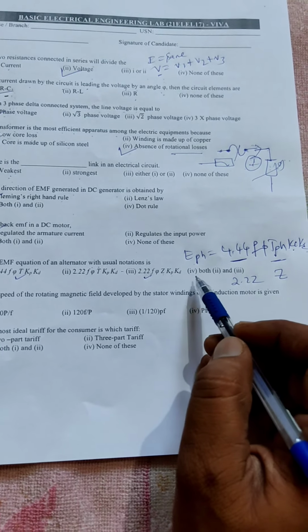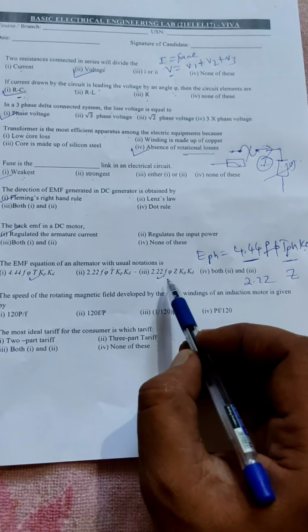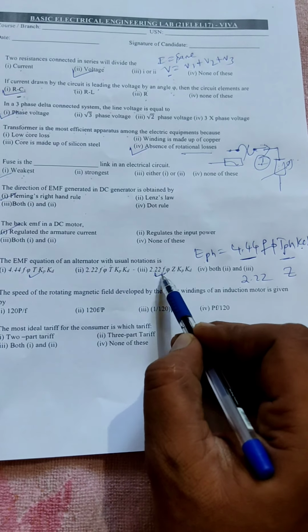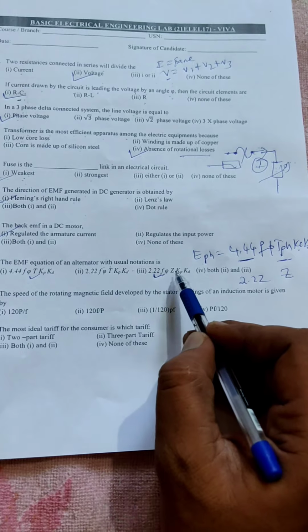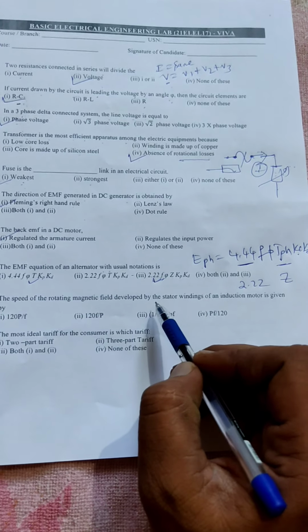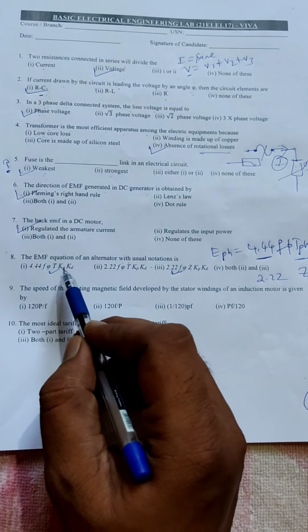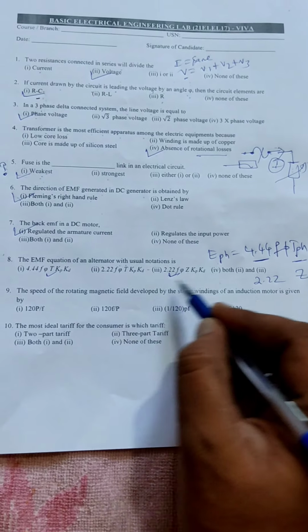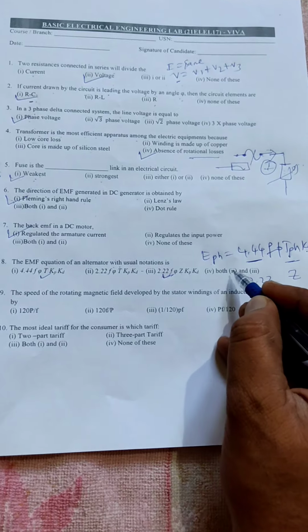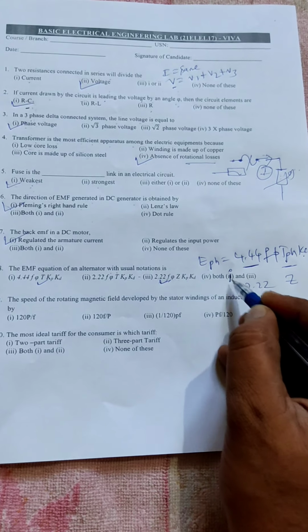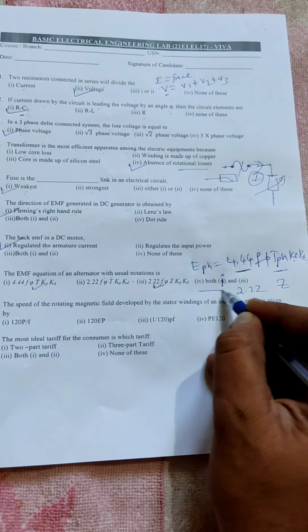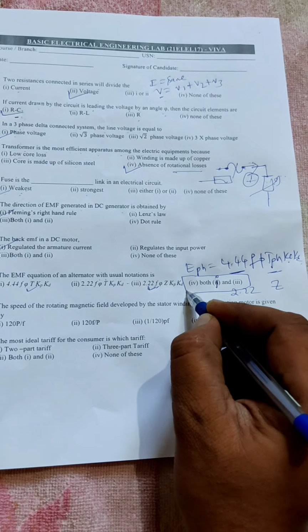This fourth option itself is wrong. See, the third one is 100% correct: 2.22 F phi Z Kp Kd. Otherwise 4.44 F phi TPH Kp Kd. So you can make a correction in the fourth option: both 1 and 3 are correct.